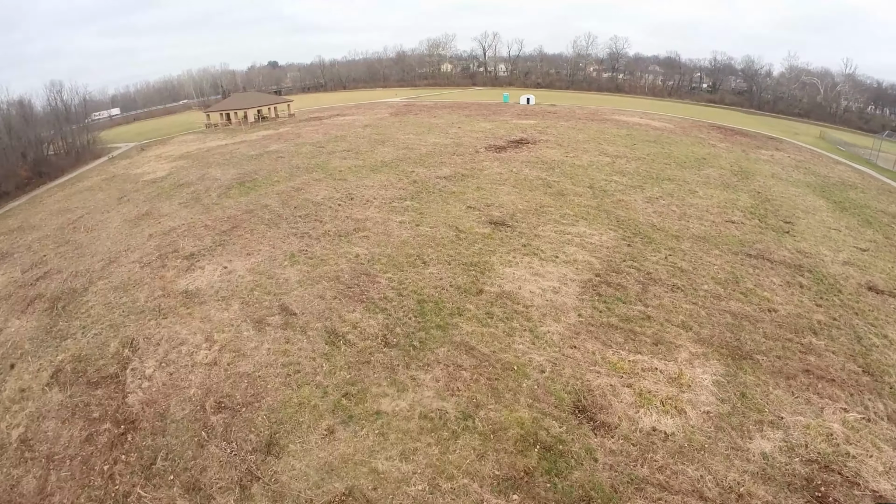Here I'm just going to do kind of a slow loop in flow state stabilization. And look how wonky that looks. It didn't look right at all. This is the same loop in the FPV stabilization. Nice and slow.